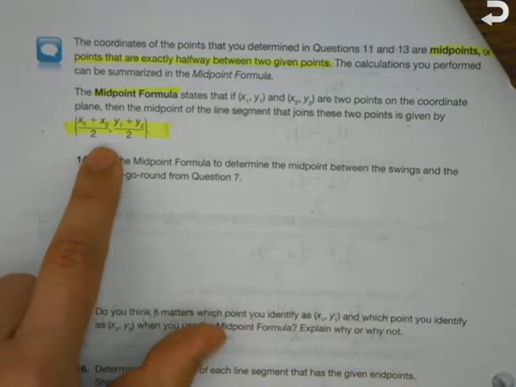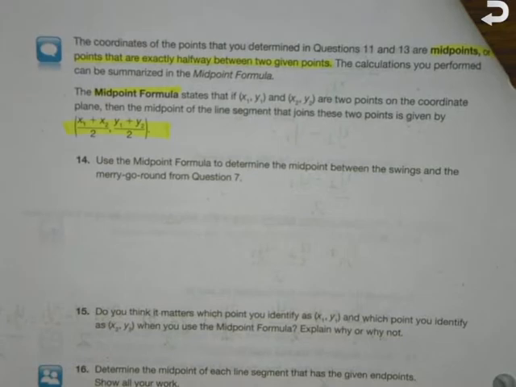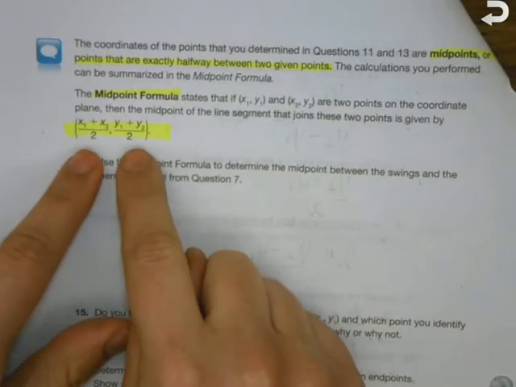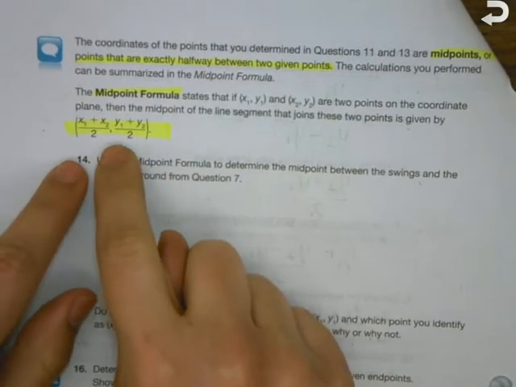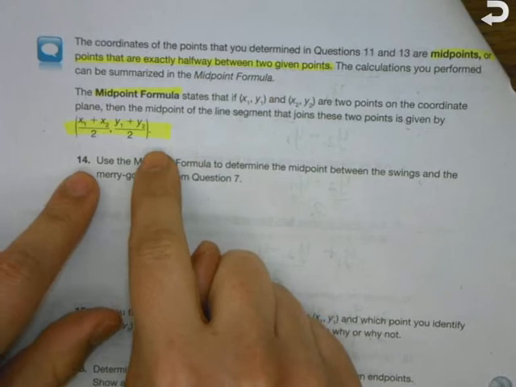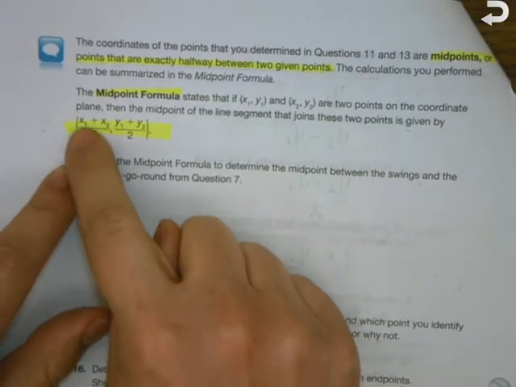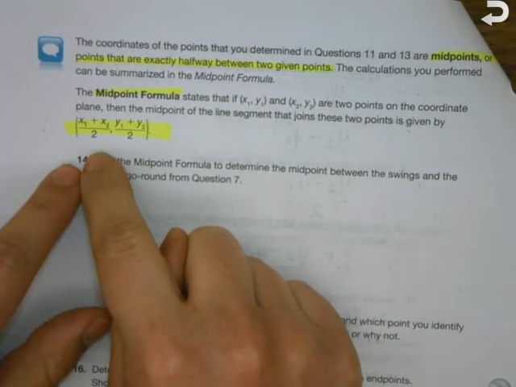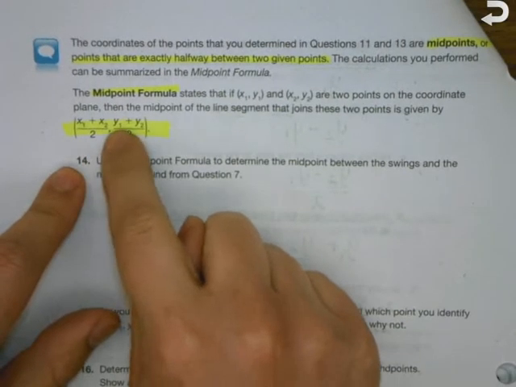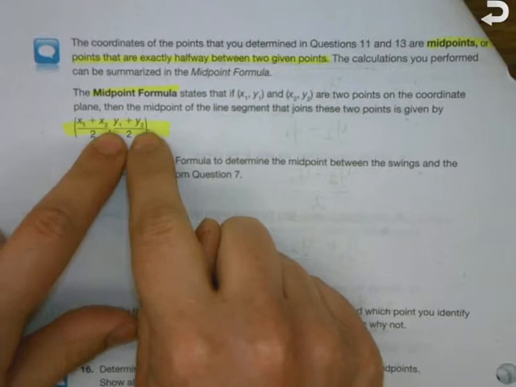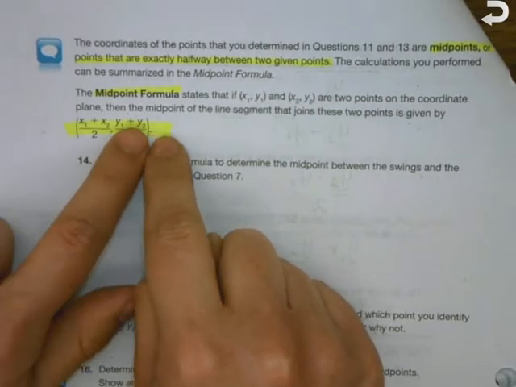It is not technically really a formula per se in that you put equals and then we get an equation. It actually is in big parentheses separated by a comma, which means that they are coordinates. So to find the midpoint x-coordinate, we take x1 plus x2 and divide by 2. And to find the midpoint y-coordinate, we do the same thing but with the y-coordinates: y1 plus y2 divided by 2.